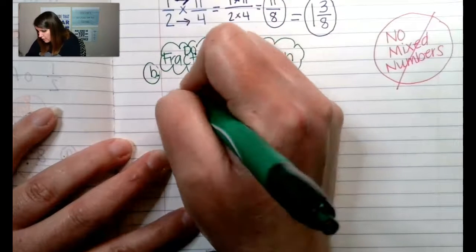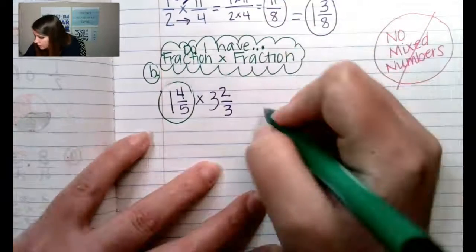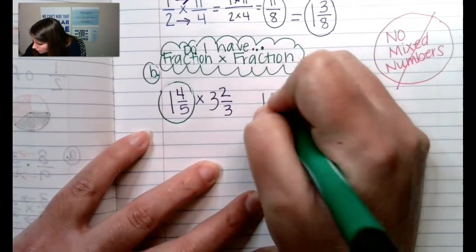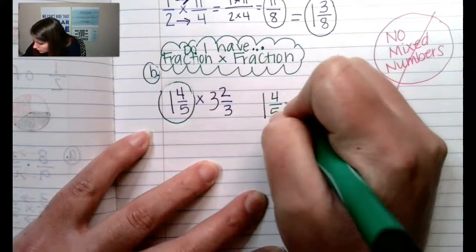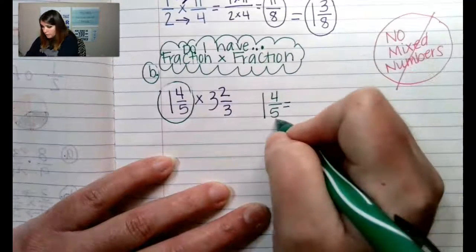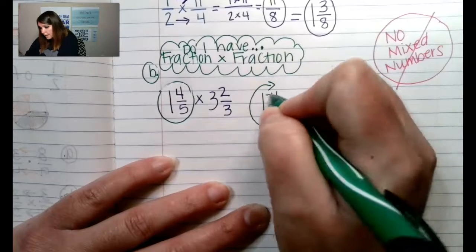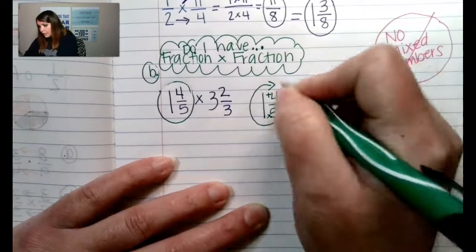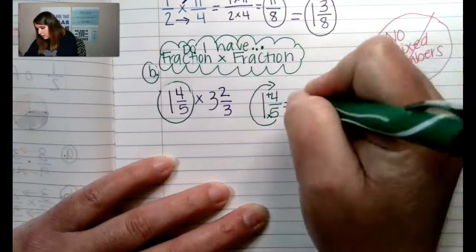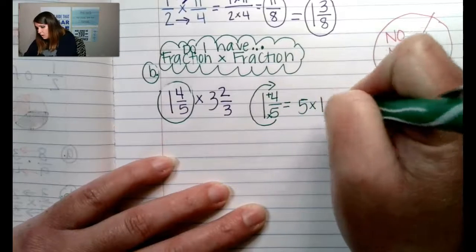I'm going to turn this one first into an improper fraction. So 1 4/5 equals. Remember to make that C because we're converting. Multiply, then add. Converting to an improper fraction. 5 times 1 plus 4.